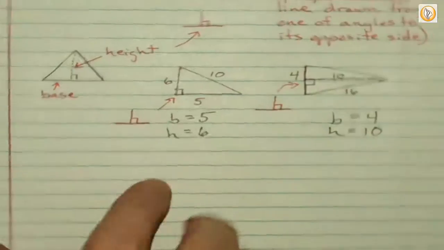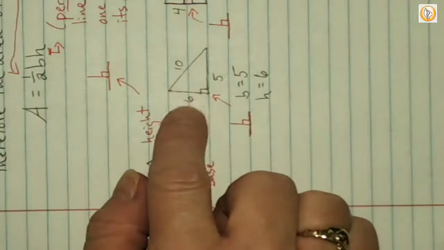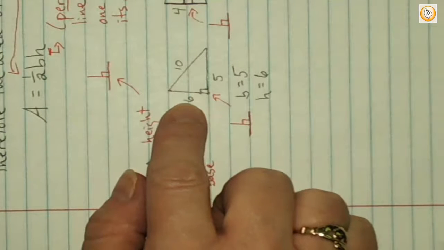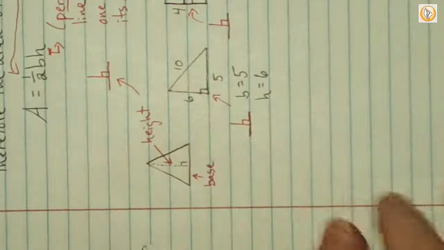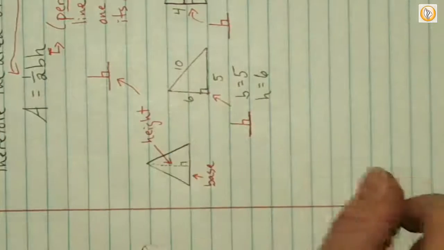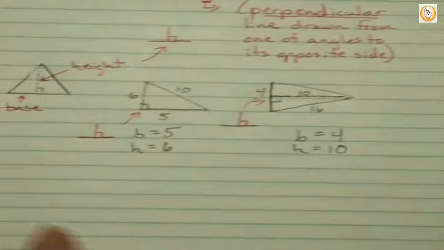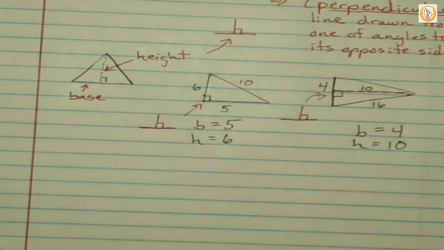Look at this middle one. If I turn it like this, could the base be 6? Absolutely. The base could be 6 and 5 could be the height because it doesn't matter. They're perpendicular. Y'all see that? So what you're looking for when doing triangles is the perpendicular lines.